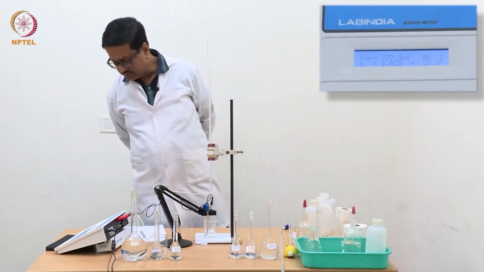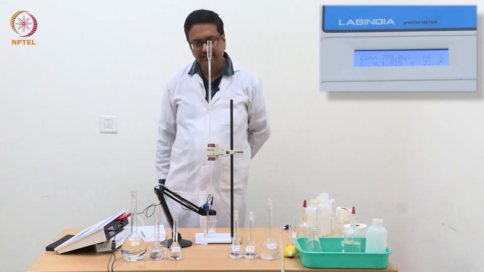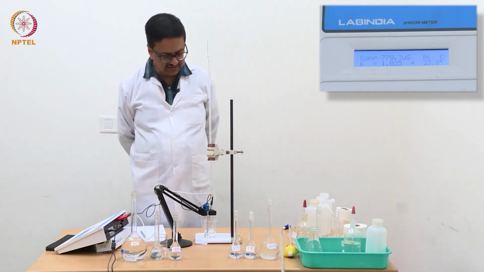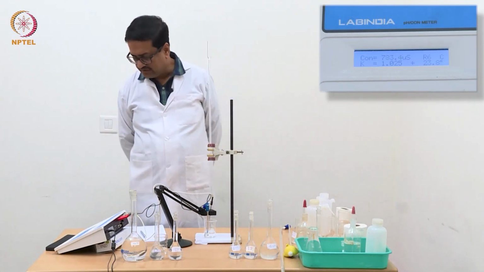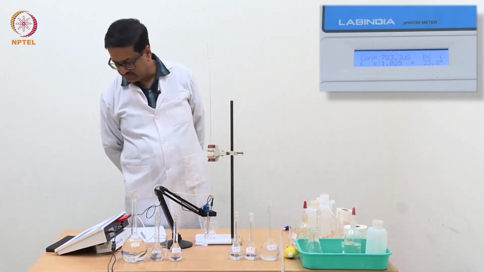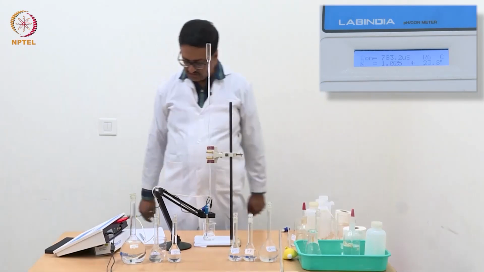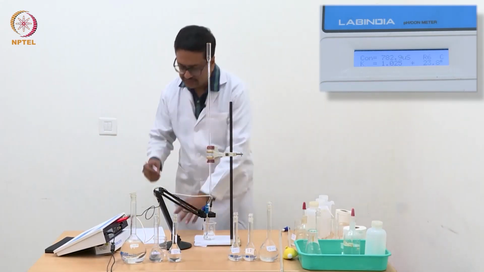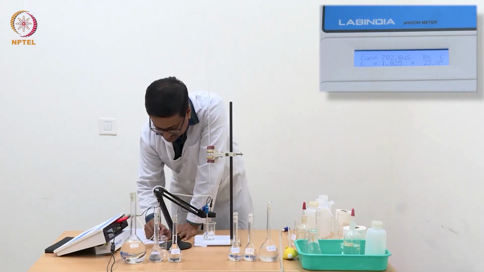So after making it homogeneous, we can see that the conductance value of this triple mixture solution is about 783.3 microsiemens. So we should note down this value as my burette reading at 0 volume of NaOH.